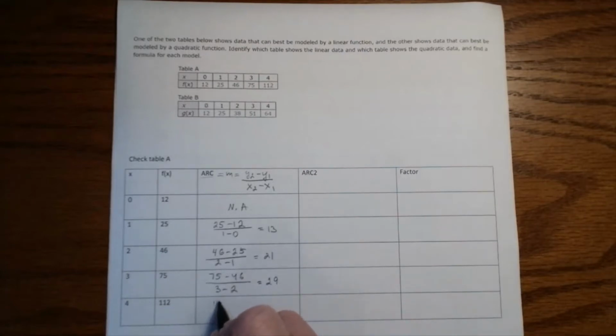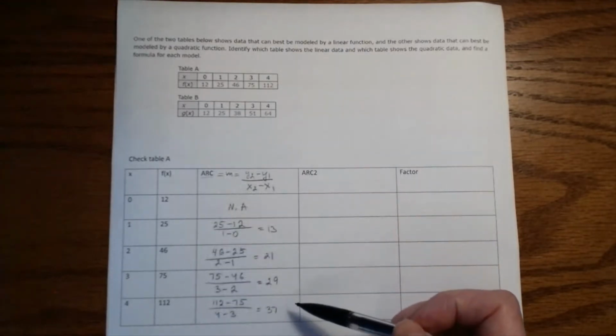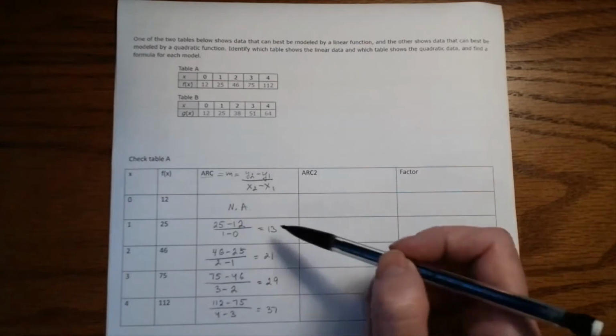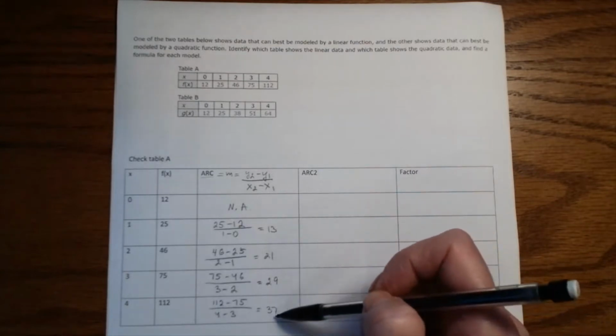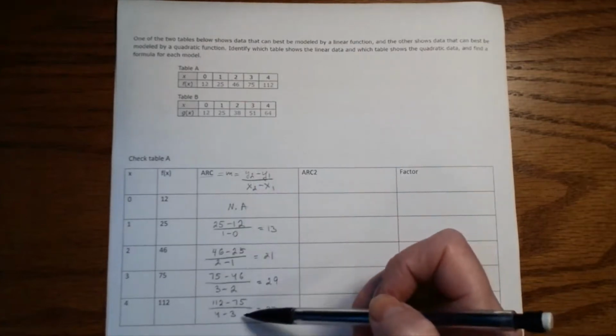Next, 112 minus 75 over 4 minus 3, and it will be 37. So average rate of change represents a linear model. We see that all average rates of change are not the same, so the data is not linear.